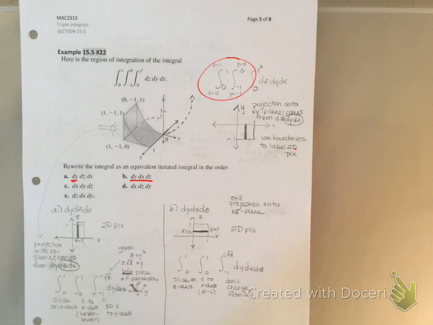Okay, so if we're going to do it in the order that you see for C and D, let's do light blue. If I do the dx, then I have to shine my flashlight this way, parallel to the x-axis. And if I shine that, the first thing it's going to hit is this side, and the last thing it's going to hit is this side, which is the YZ plane. That side is the YZ plane, and you can't see that very well, so I guess I better get a darker color. The YZ plane is x equals 0.